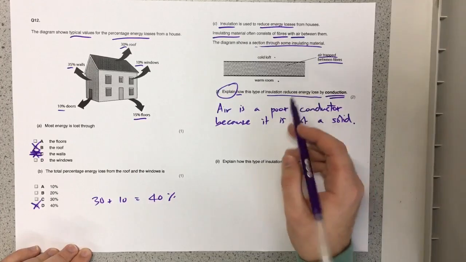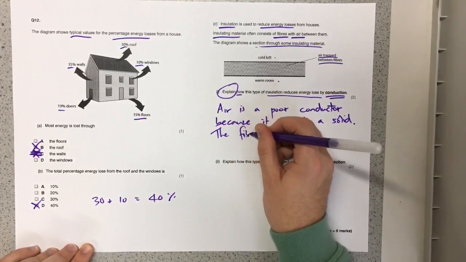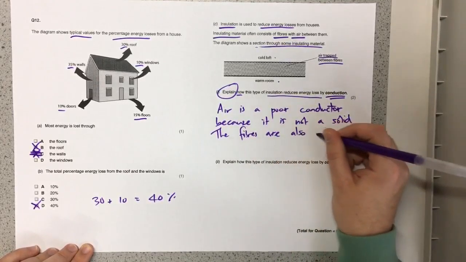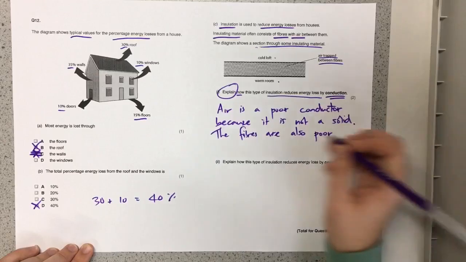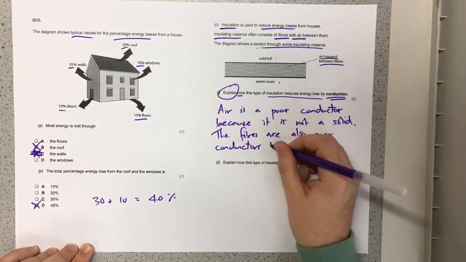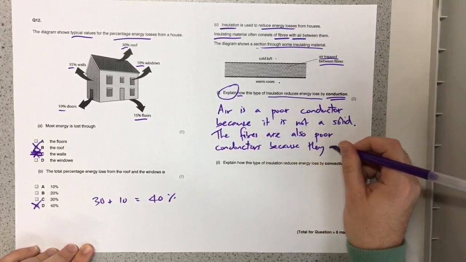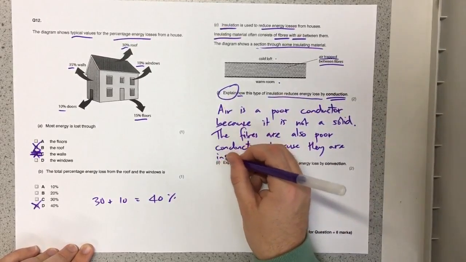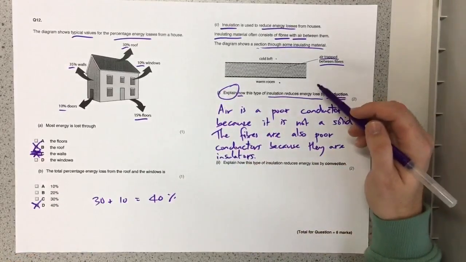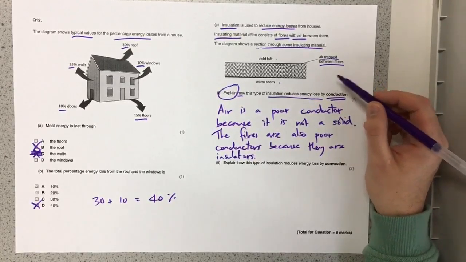And then we can also say that the fibres are also poor conductors because they are insulators. They wouldn't have the free electrons to pass the energy on like a metal would.